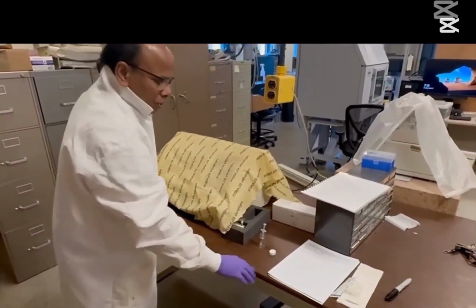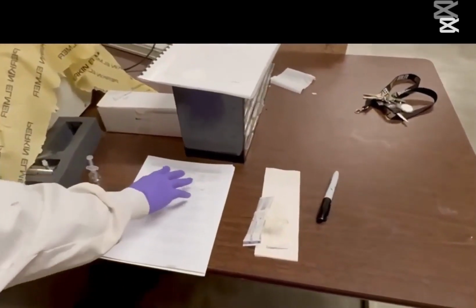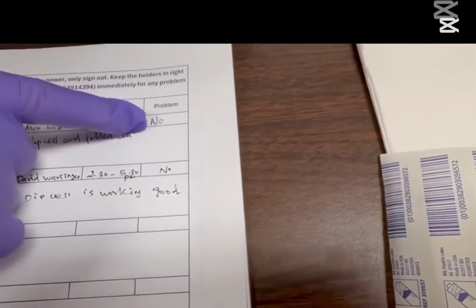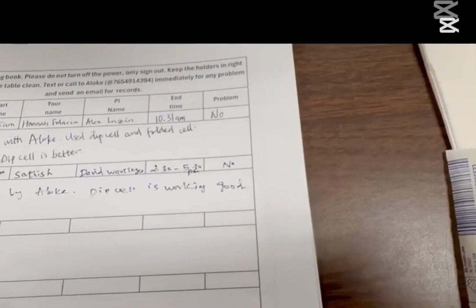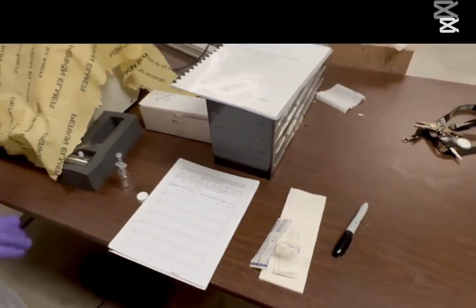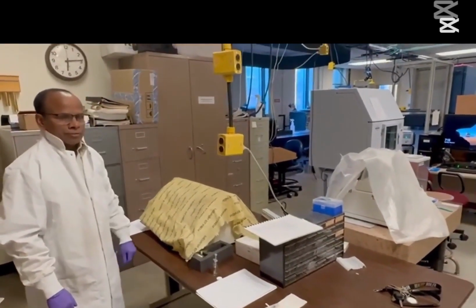Then finally, we have a logbook. In the logbook, you have to write your name, everything. Especially if you have any problem, write yes or no here. And then clean the bench. That's done. After cleaning the bench, go to the iLab, then session out.